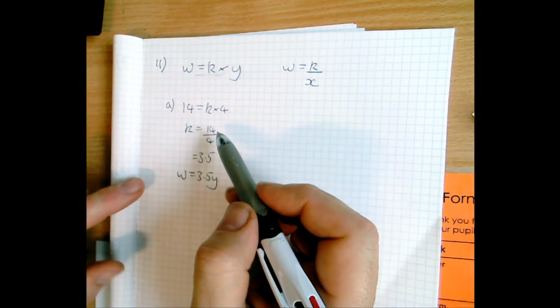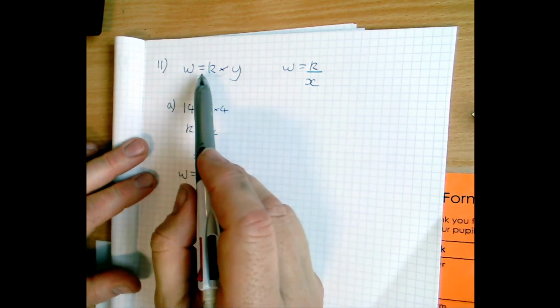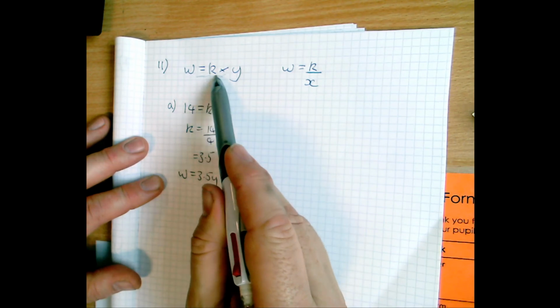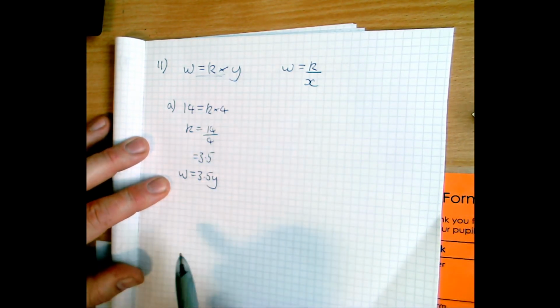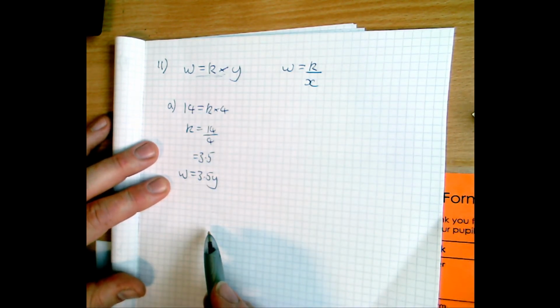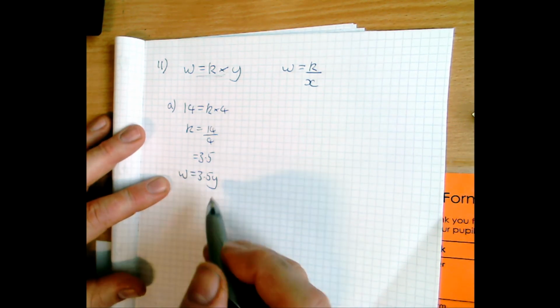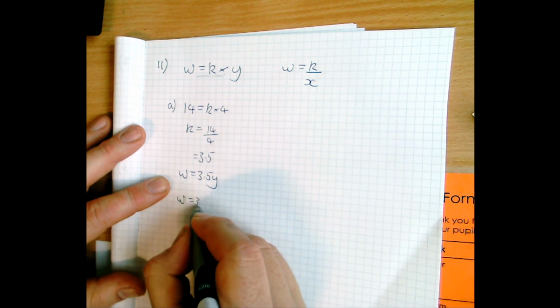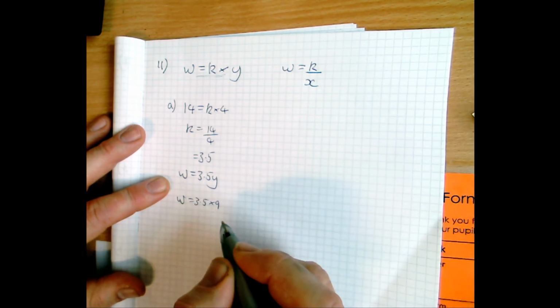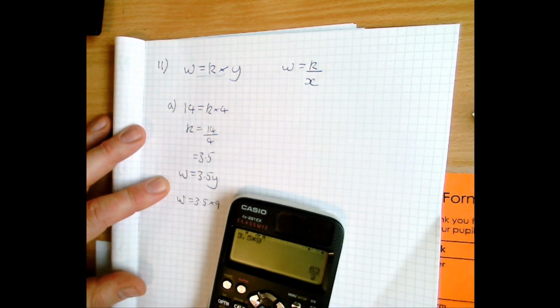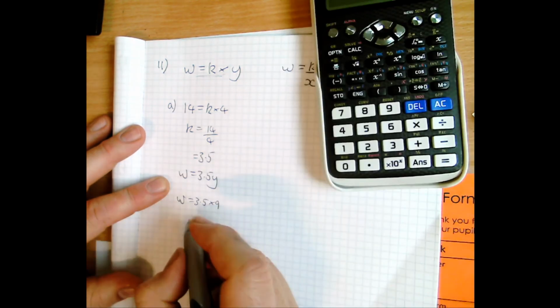And these questions always have the same structure. We're given this initial statement, we're given a pair of values, so I can write this equation out with the value of k in. Work out the value of w when y equals 9. W equals 3.5 times 9, 31.5.